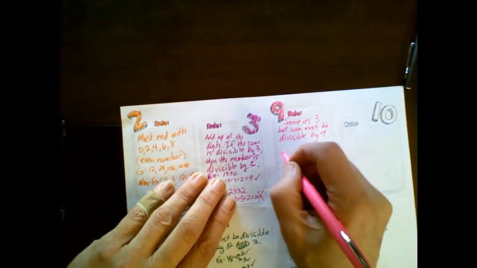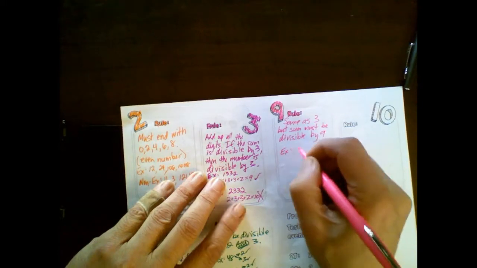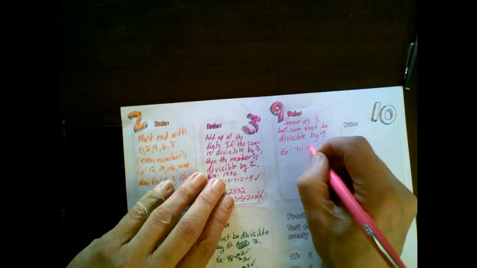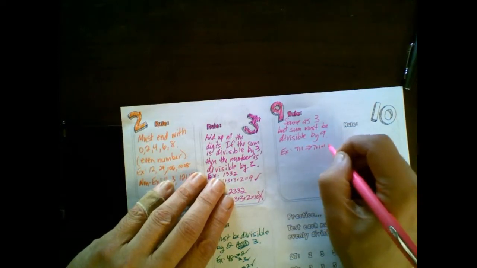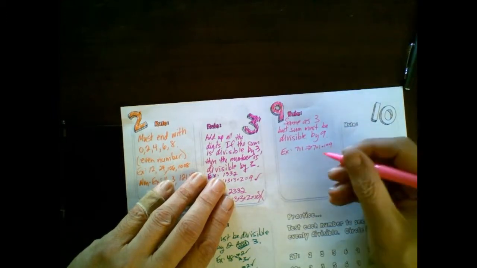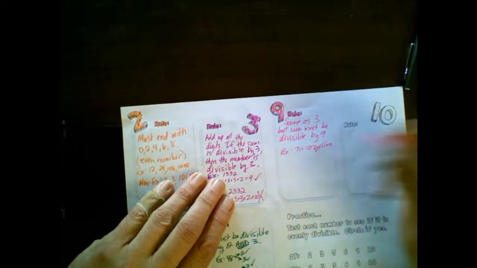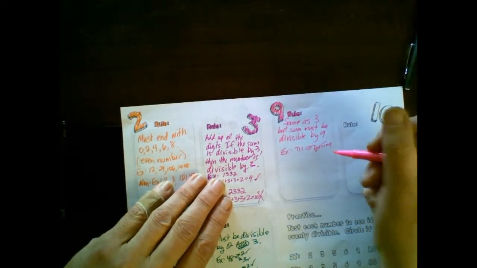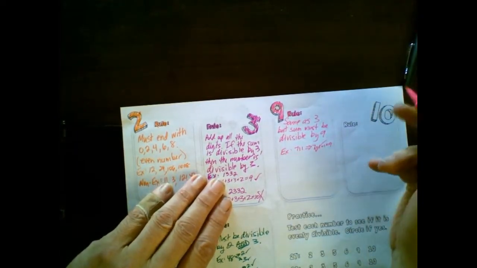So here's an example. How about 711? Well, that is going to give us 7 plus 1 plus 1. That equals 9. And 9 is divisible by 9, so this is okay. That's divisible by 9. Hey, and it's also divisible by 3, because 9 is also divisible by 3.